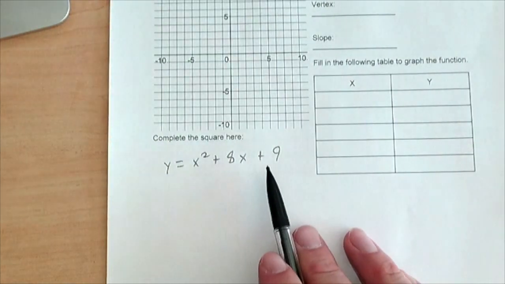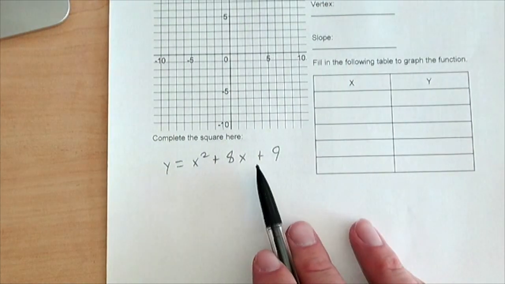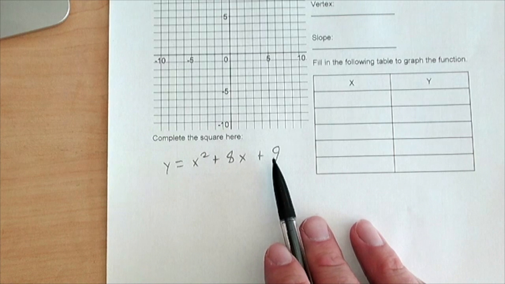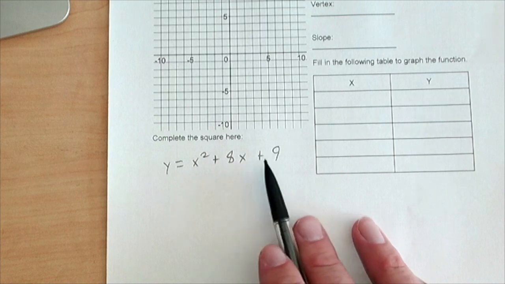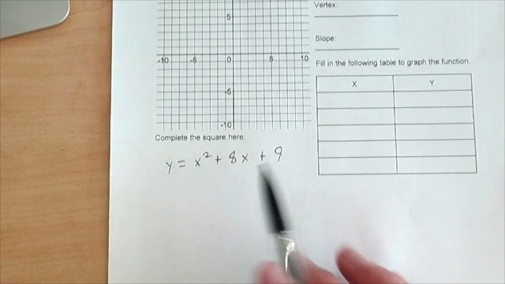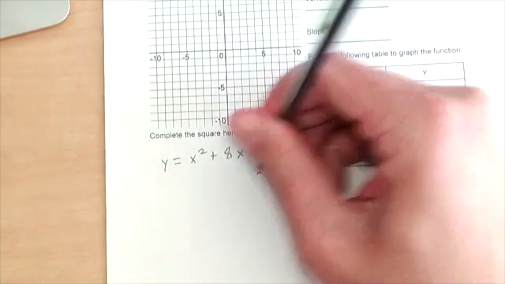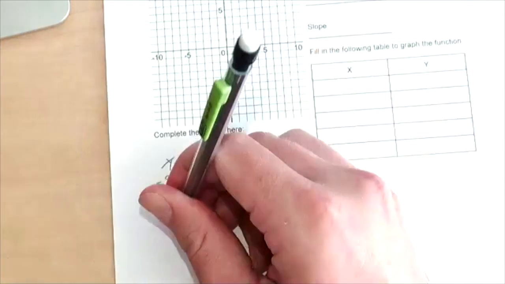And the way we do that is this doesn't factor. We know the only numbers that multiply to 9 are 3 and 3 or 1 and 9. And that doesn't add up to 8. So we're going to get rid of 9 and pick a new number that will work and ignore y the whole way.